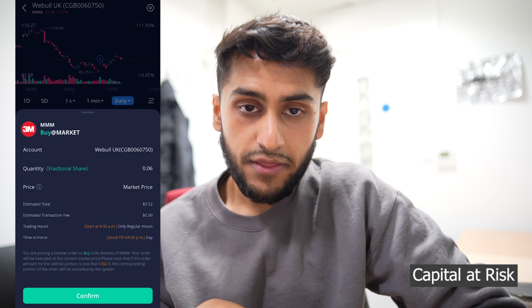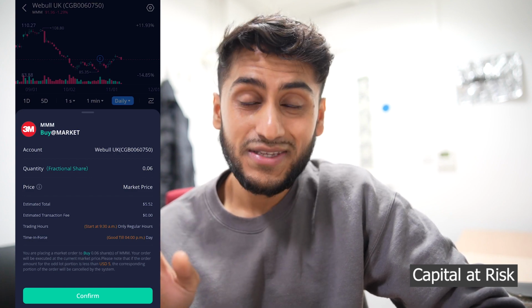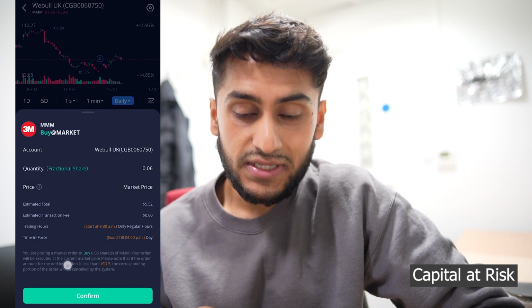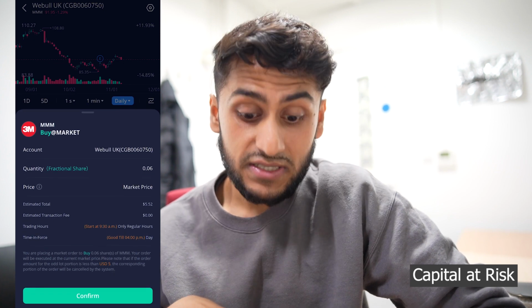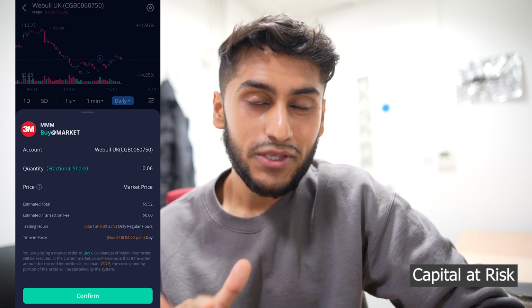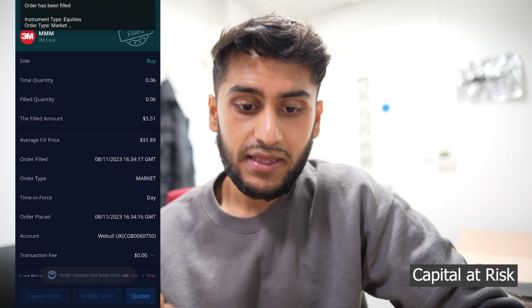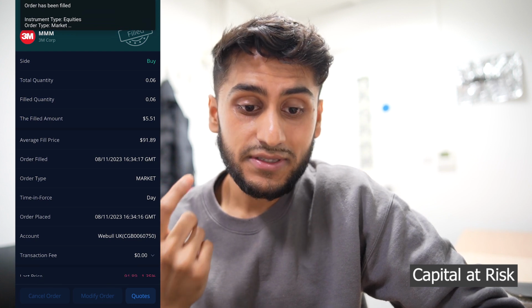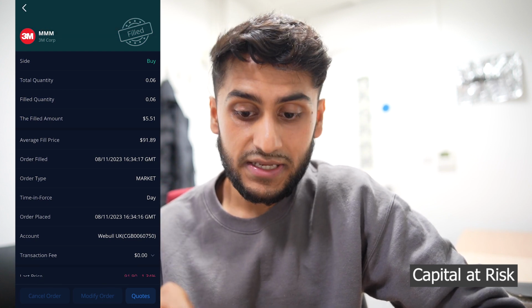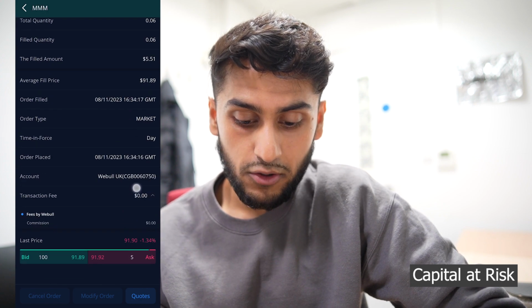Another thing to note is that you are placing a market order to buy, so this is a market order of 0.06 shares. Your order will be executed at the current market price. It also says, please note, if the order amount for the odd lot portion is less than $5, you will not be able to make that trade. So all I have to do now is press confirm, and just like that, the order request has been sent out and my order has been filled. As a confirmation here, we have 0.06 shares in 3M with no transaction fees or commissions right now.